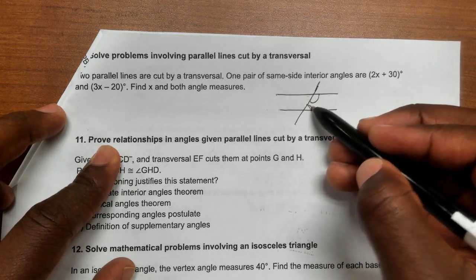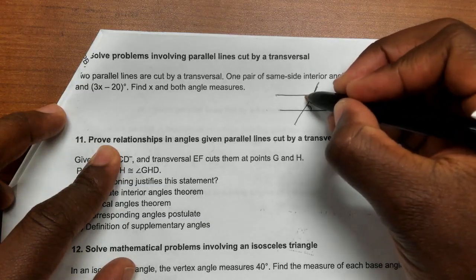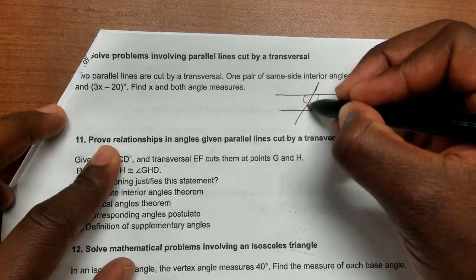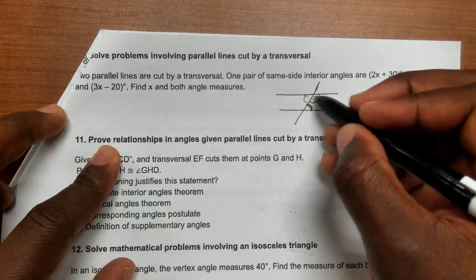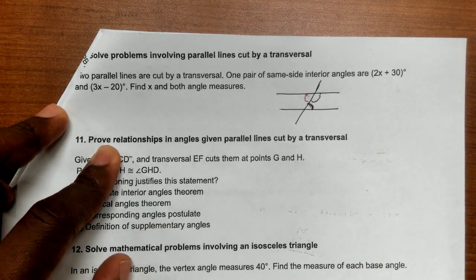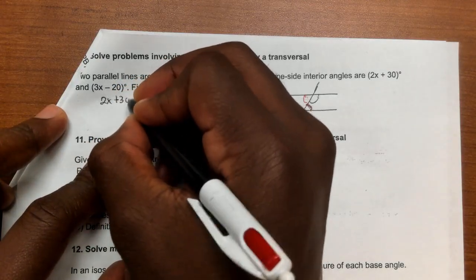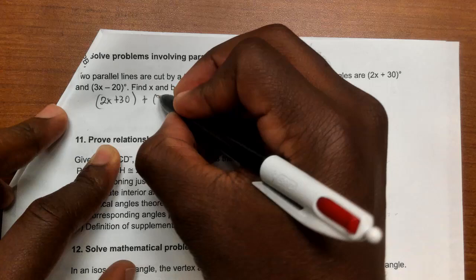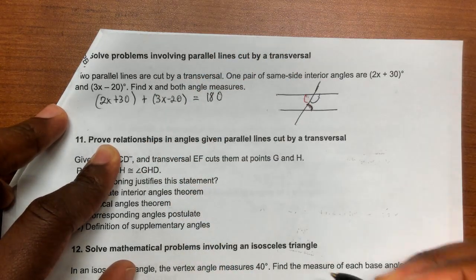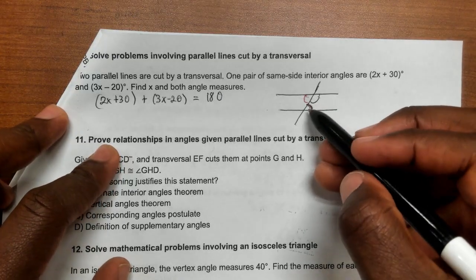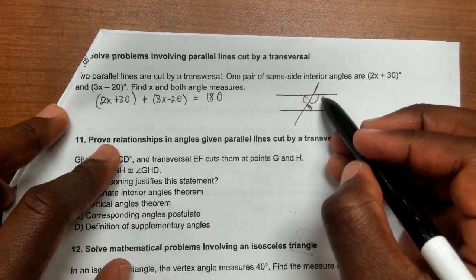So we're going to say that they're equal to 180 because technically, using alternate interior angles, this angle is the same as this angle right here. So these are equivalent, which means this angle and this angle are the same. If we add these two angles, we get a linear pair, and that will be 180. So this angle, 2x plus 30, plus this angle, 3x minus 20, is equal to 180 degrees, because they're two same side interior angles, this angle is the same as this based on alternate interior angles, and then we have a straight line which is 180, so a linear pair.